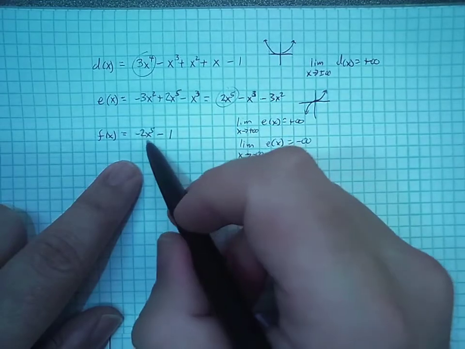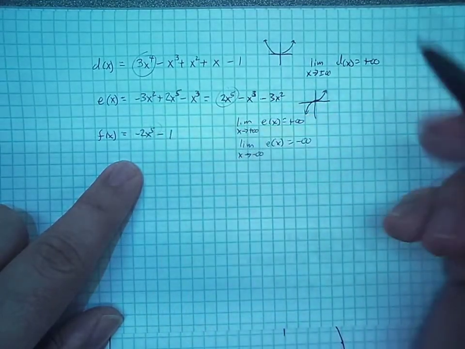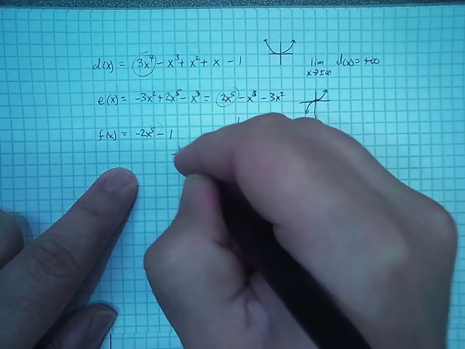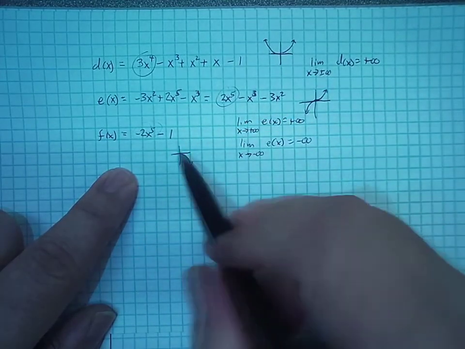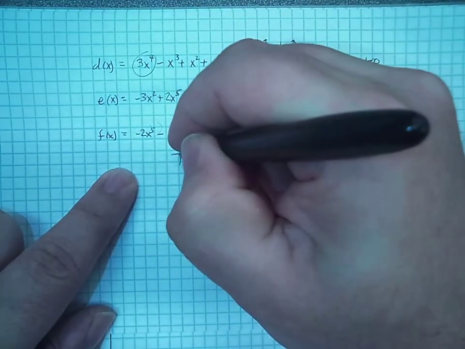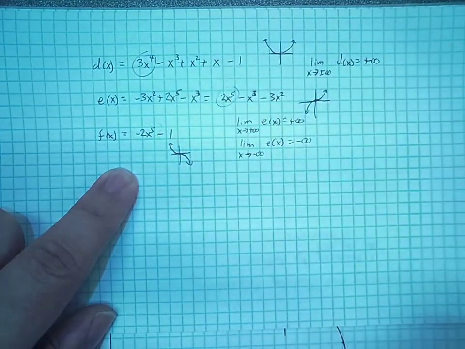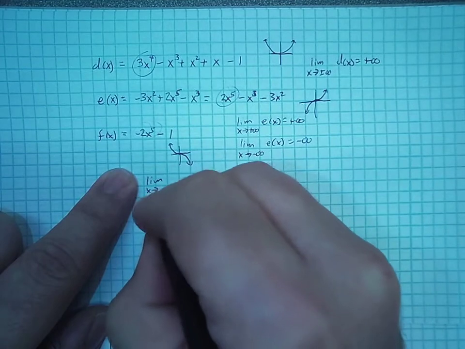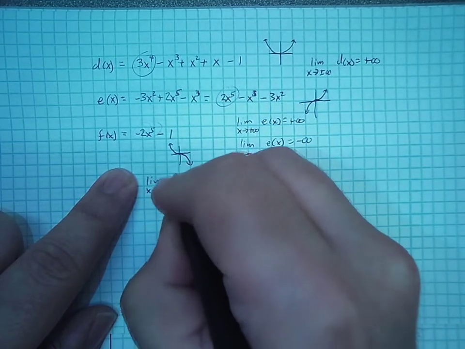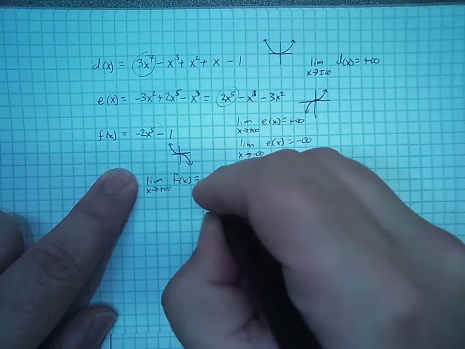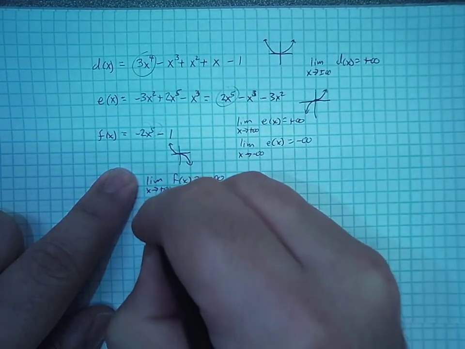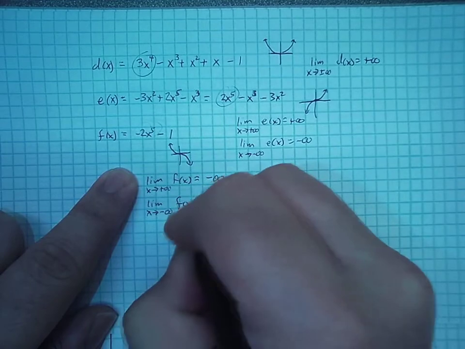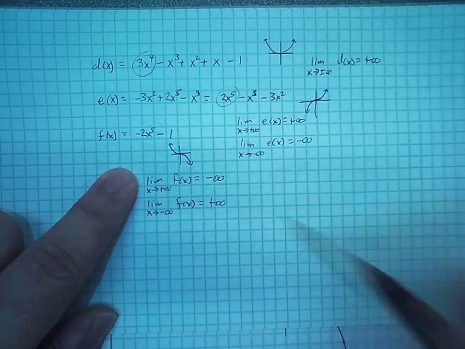For my last example here, the leading term is right in front there. The leading coefficient is negative, which means it's going to be upside down. It's going to go down on the right. It's fifth degree, which is odd, so other way, or up on the left. So this is the opposite of the one we just did. The limit as x approaches positive infinity is going to be negative infinity, and the limit as x approaches negative infinity will be positive infinity.